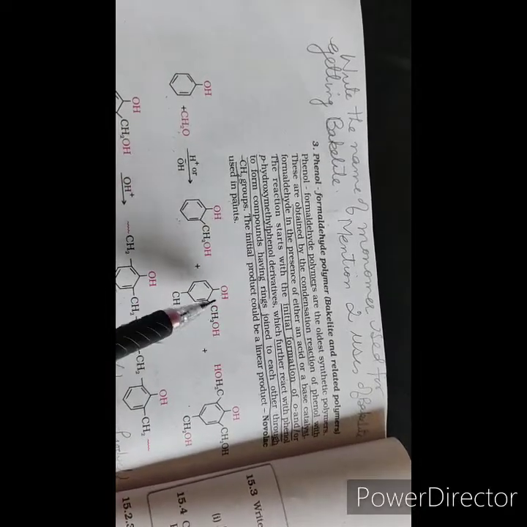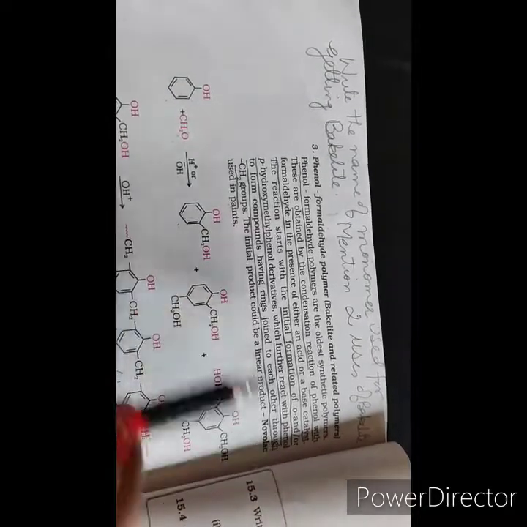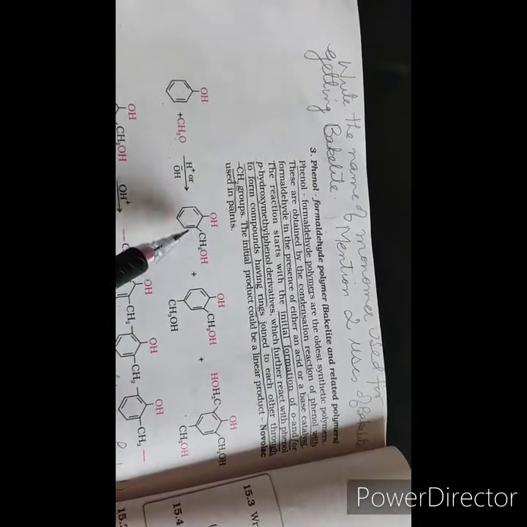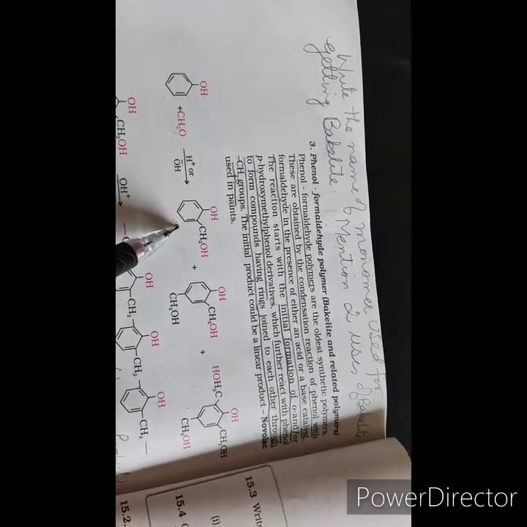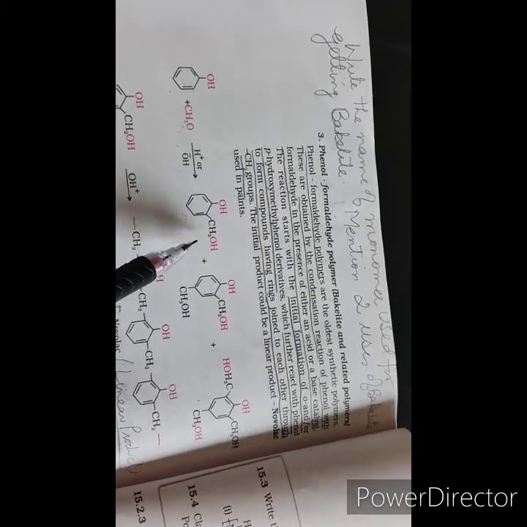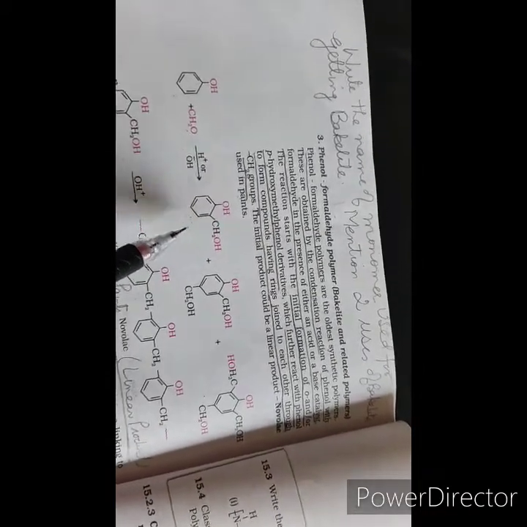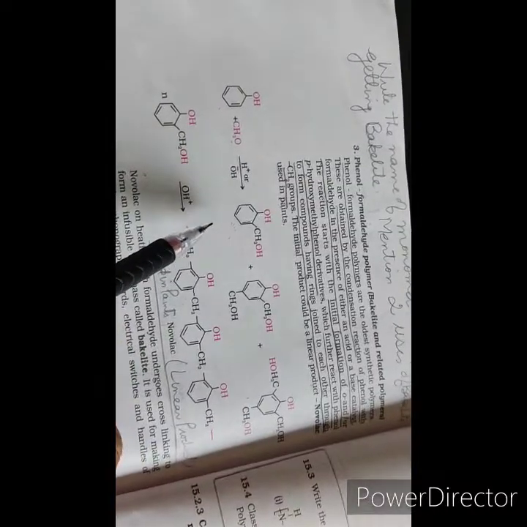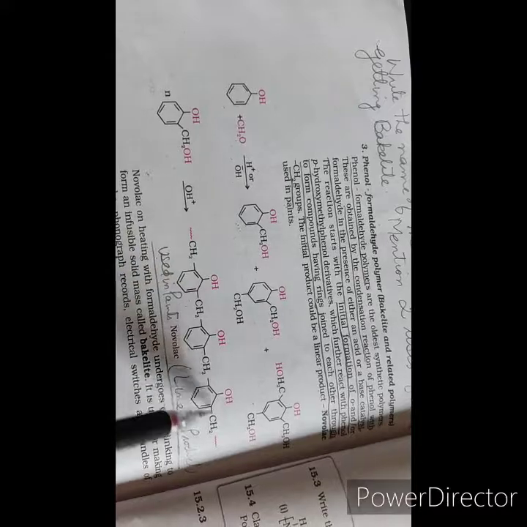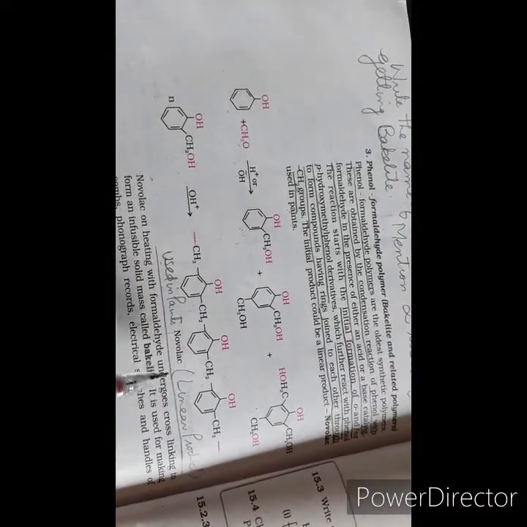And first there is a formation of ortho or para hydroxymethyl phenol derivatives. This is ortho-hydroxymethyl phenol derivative, also known as ortho-hydroxybenzyl alcohol. Then they react with phenol and they form compounds having rings joined to each other by CH2 group. This initial product is known as novolac and it is used in paints.